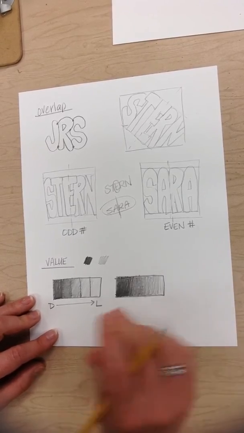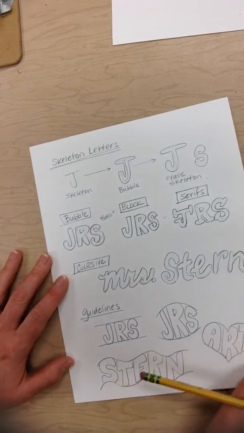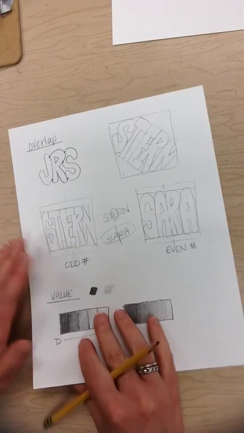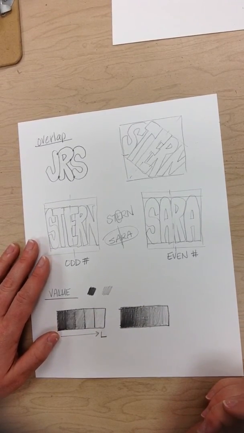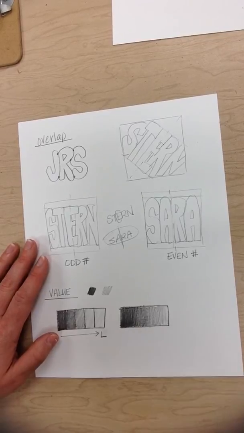So if you finish all of this side, okay, and this side, you have free time. That means you could read your book, you could work on your portfolio cover, you could free draw, or you could get a coloring sheet.